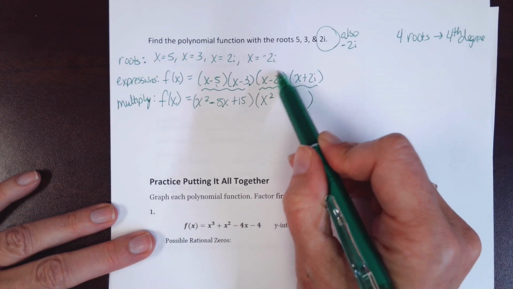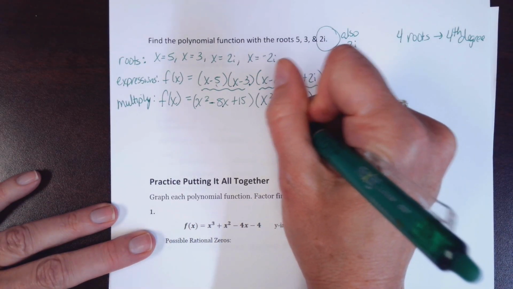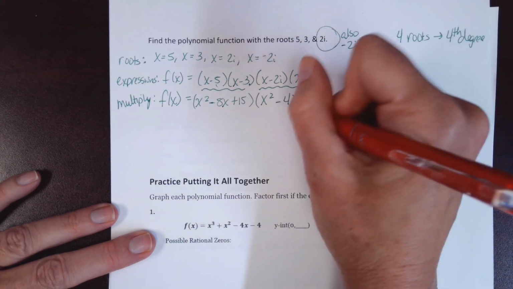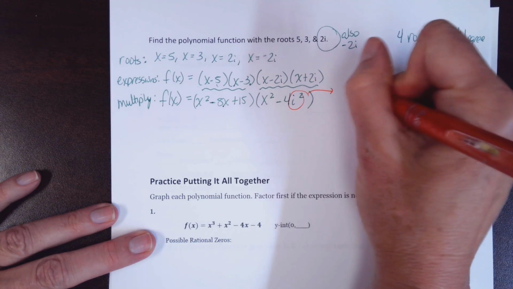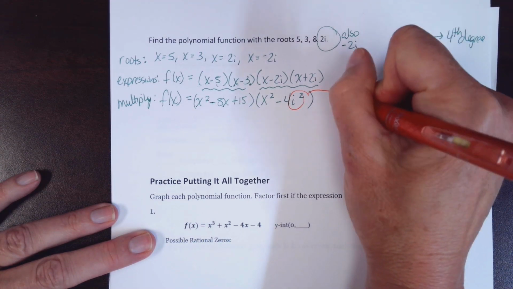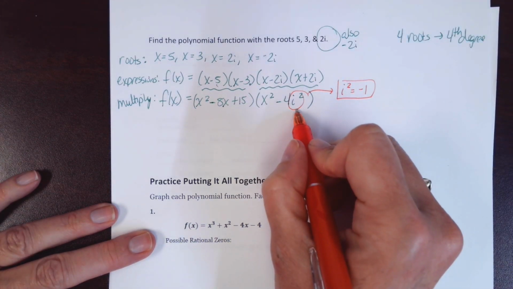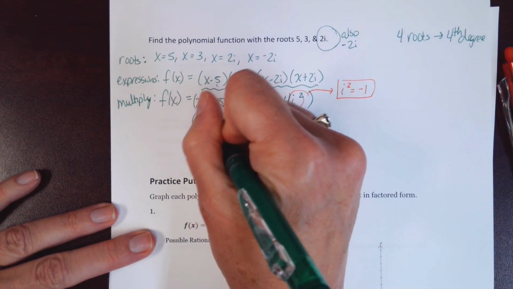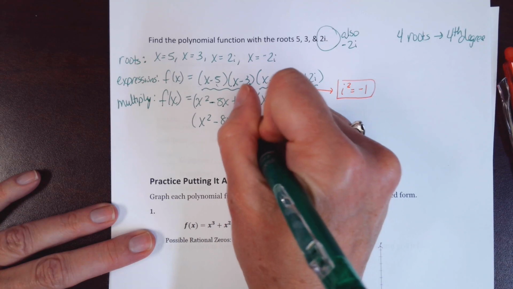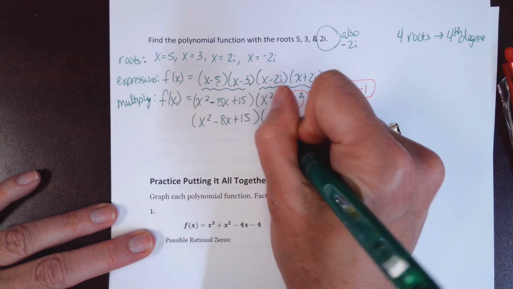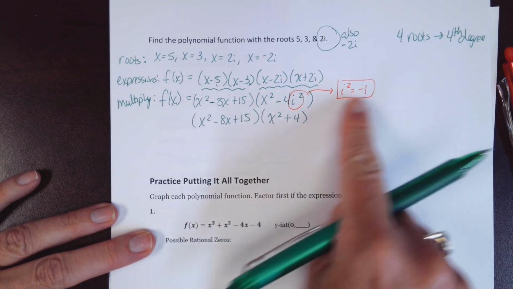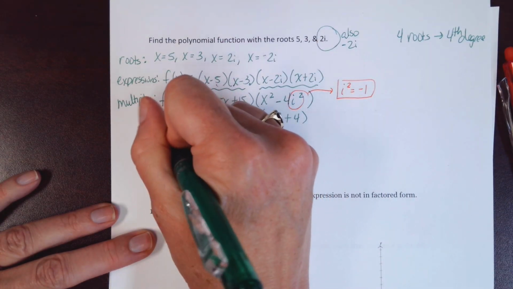And then I have a -4i squared. But we know that that i squared is the same thing as -1. So I always substitute that in here. I never leave it as an i squared. So I've got x squared minus 8x plus 15 times x squared plus 4, because a negative times a negative is a positive.